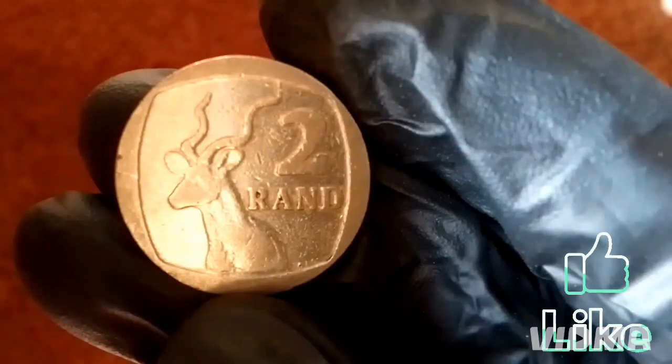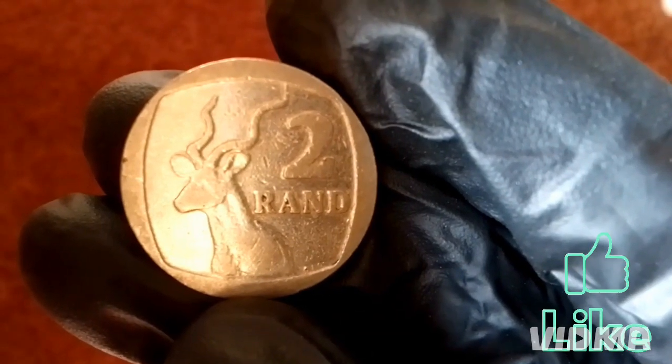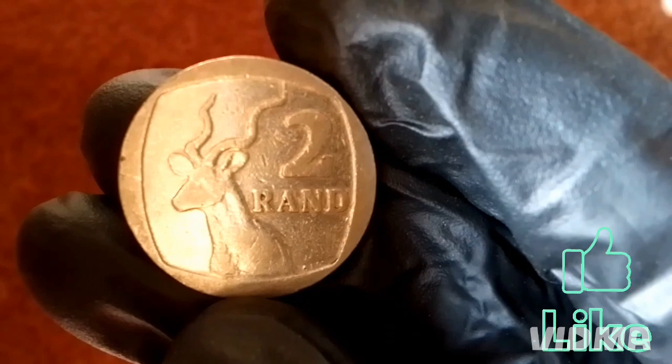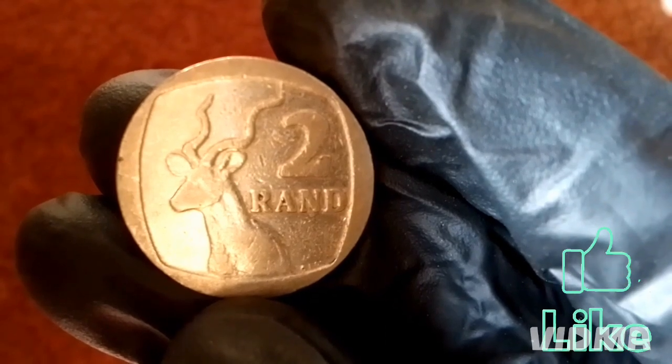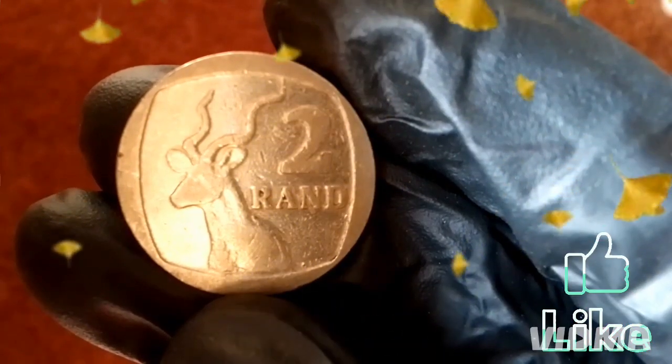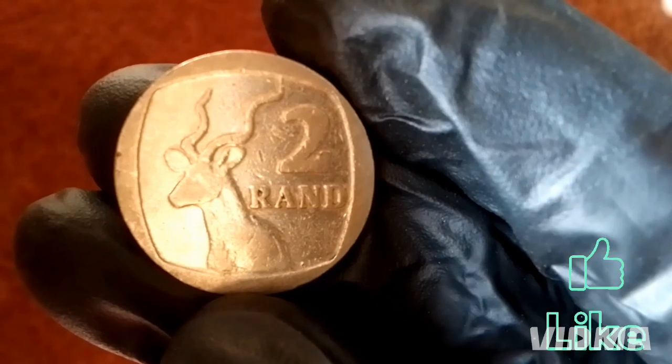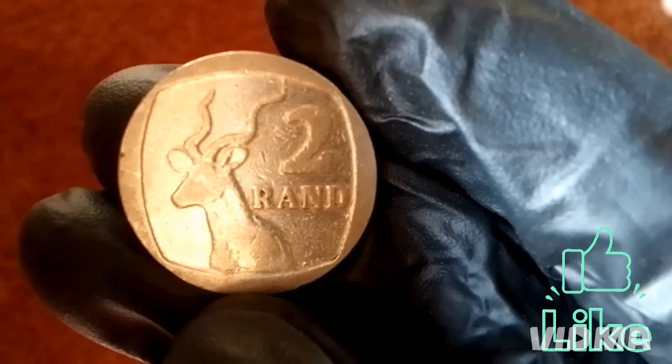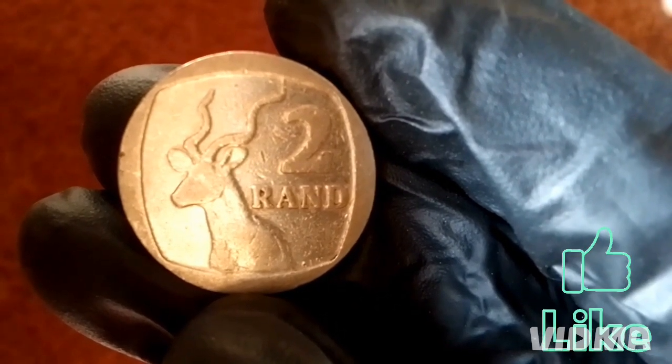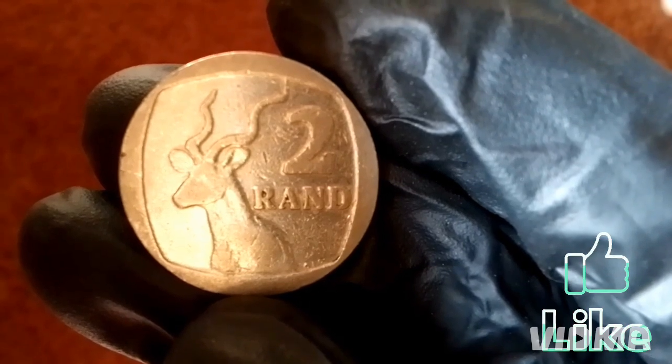Always check your coin closely. You never know when you might spot something rare. Use a magnifying glass, check the edges, look for doubling on the letters, and inspect for any abnormalities. If you do find something that looks off, you might want to get it appraised by a numismatic expert.